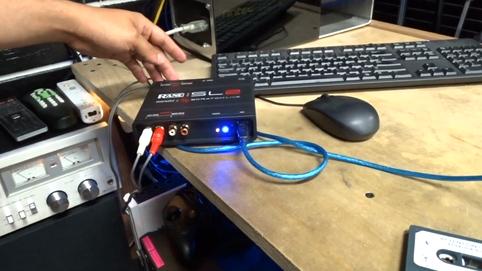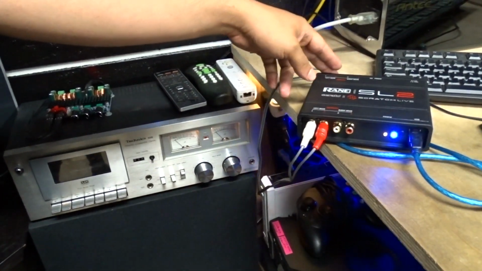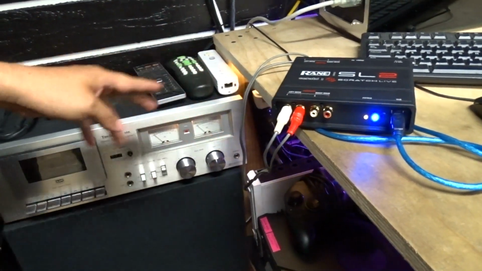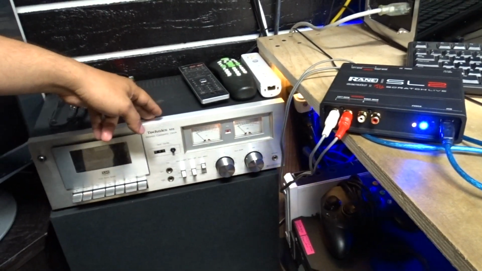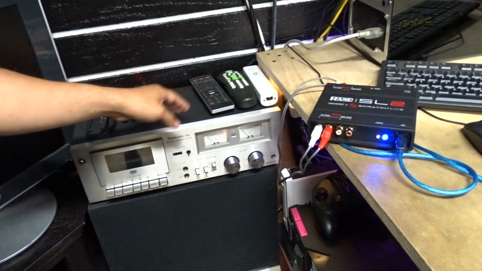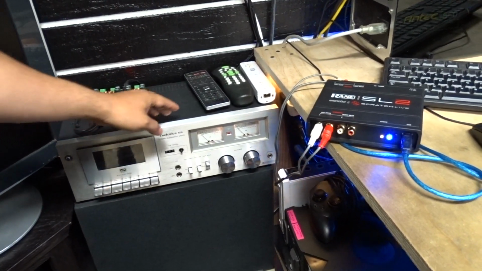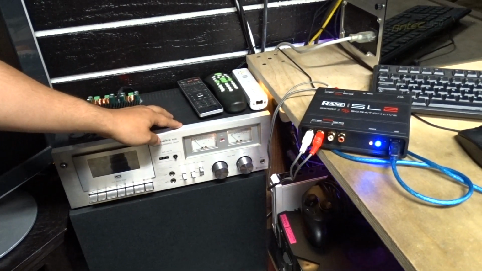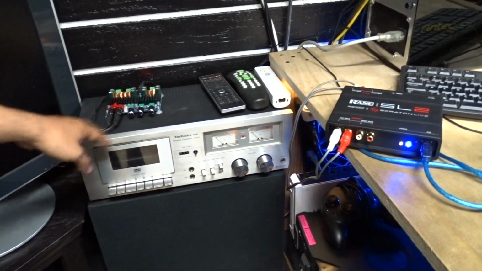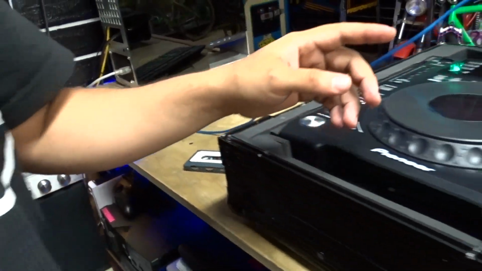So I got my inputs, the output of the tape player connected to this input, and I have the output of my computer connected to the input here. So that way I can record digital sources and convert them into cassette tape if I want to record tapes. So that's very convenient. I'm going to be showing a tutorial on how to make mixtapes for DJs, 30-minute mixtapes on cassette players. So then you take this, you connect it to your computer.